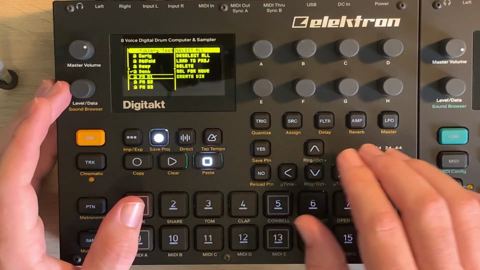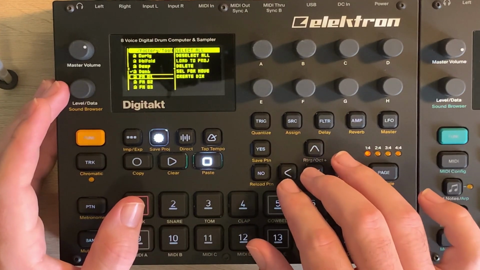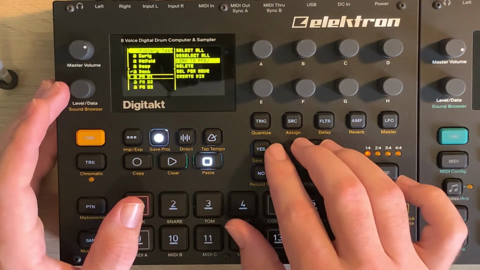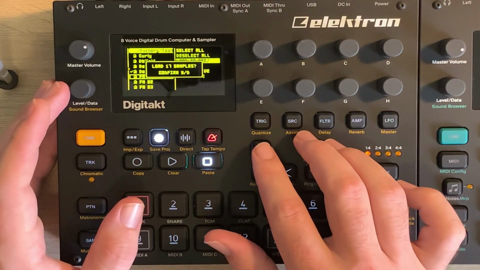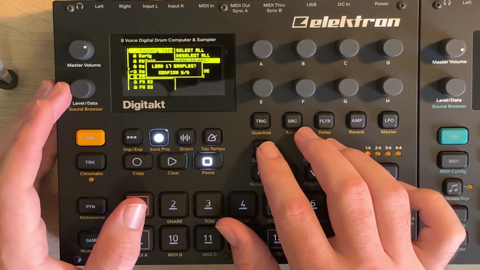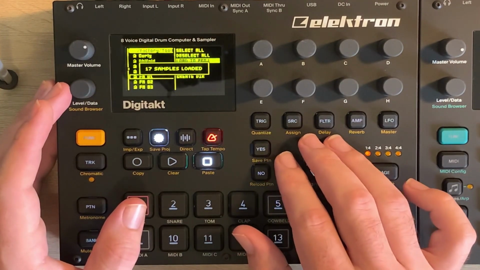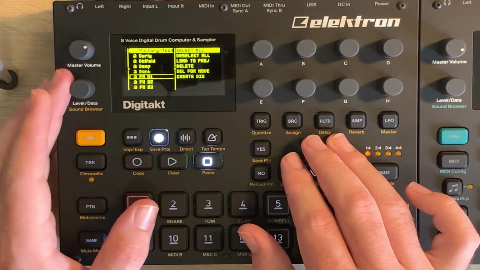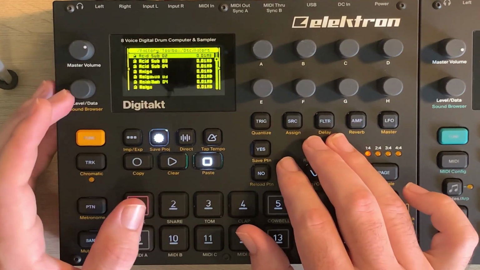Right, so I go to the side menu by pressing to the right, and I can load these to the project. I've selected 17 samples. Do I want to load them? Yes. Confirm. Okay. So that's that. Go back to the main menu.